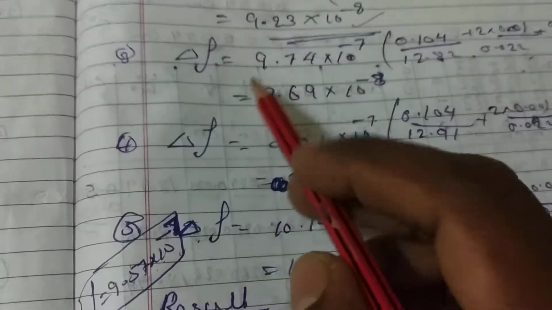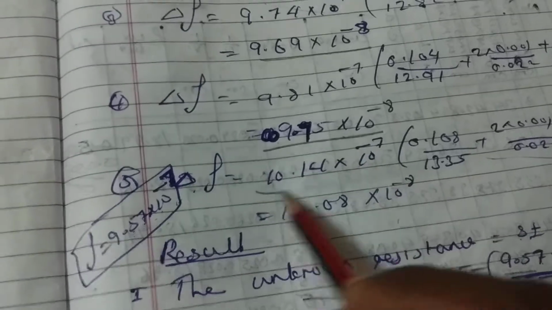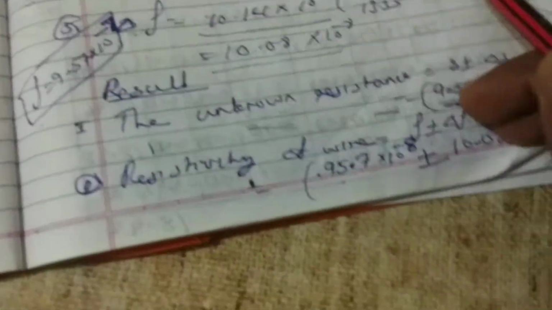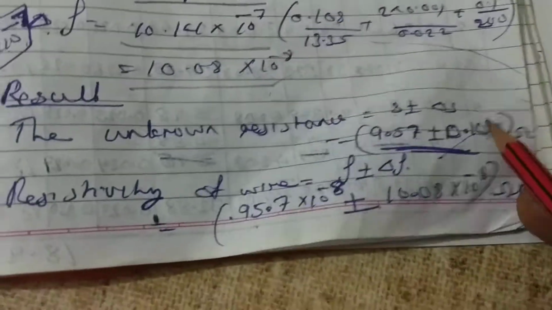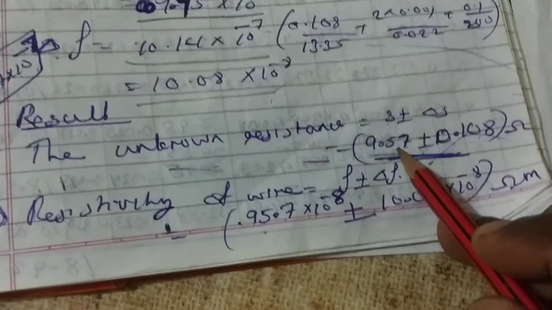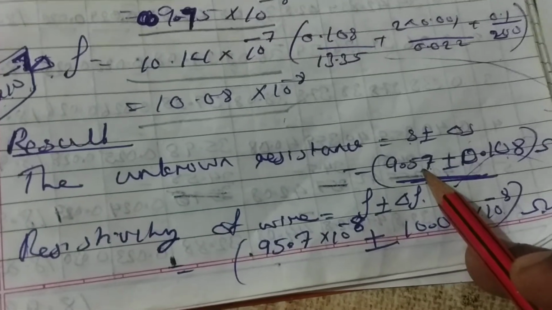The third error of rho can also be calculated like this, and the fourth one and the fifth one. Finally we have to write the result. In the result section we have to write the unknown resistance S plus or minus delta S. Here S means the average value of S. There are 5 S values in the table.